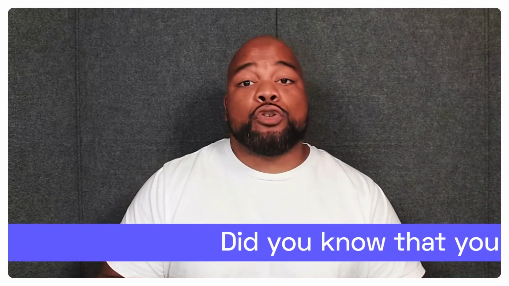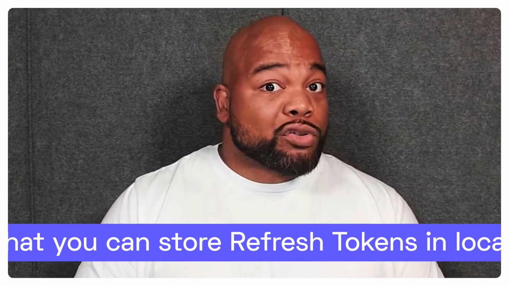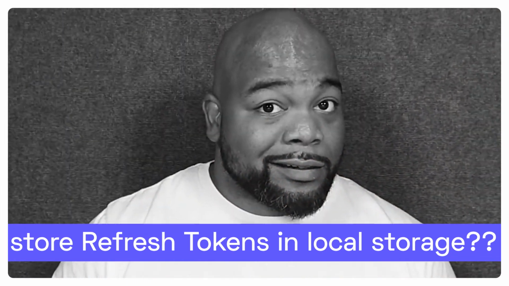Did you know that you can store refresh tokens in local storage? Yeah, you heard that right. When we have refresh token rotation in place, we can store tokens in local storage or browser memory. You may have heard before, even from us here at Auth0, that we should not store tokens in local storage. Storing tokens in local browser storage provides persistence across page refreshes and browser tabs.